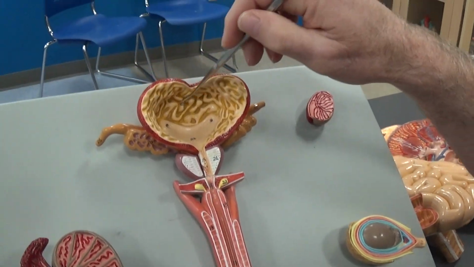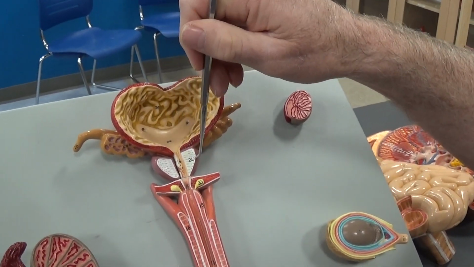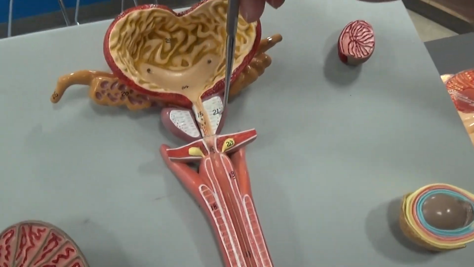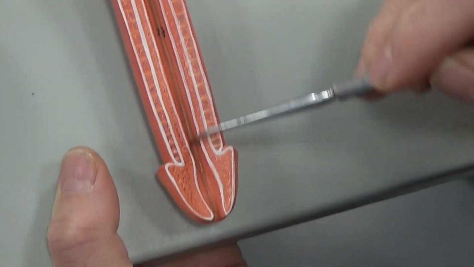First of all, let's talk about from the top down. We can see the bladder. Here we can see the prostate right here. Okay, we can see the male penile urethra right here.